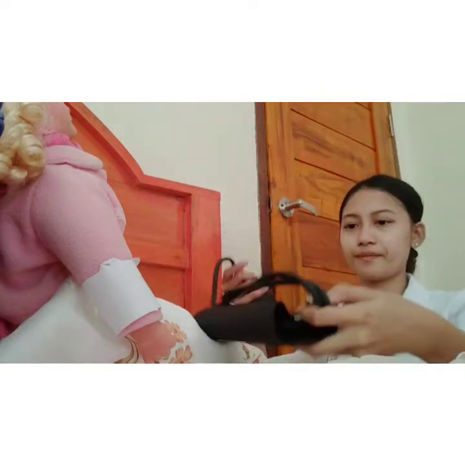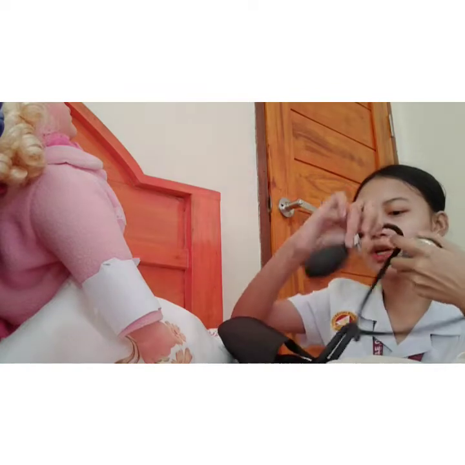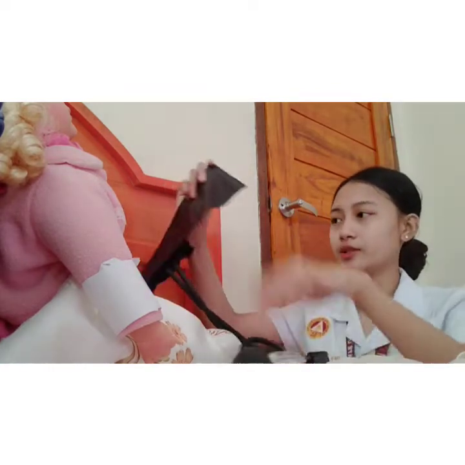Then we need to assess the patient's blood pressure. I have here the BP apparatus. Ma'am, kuhanan ko lang po kayo ng blood pressure.